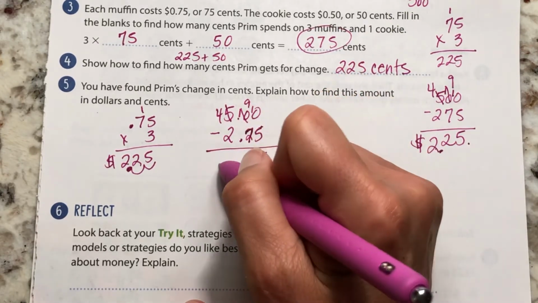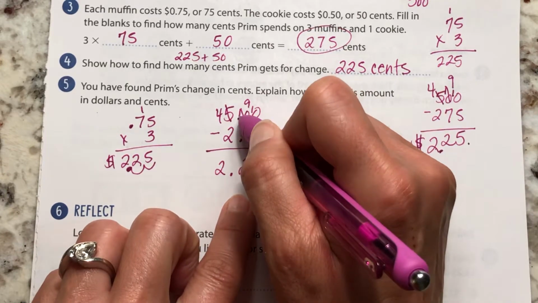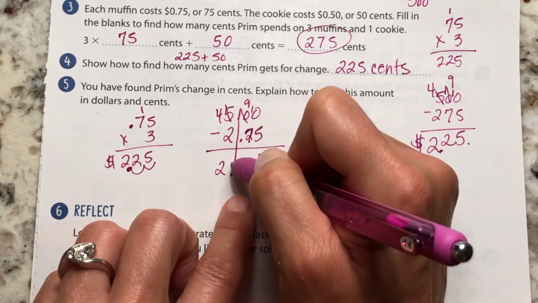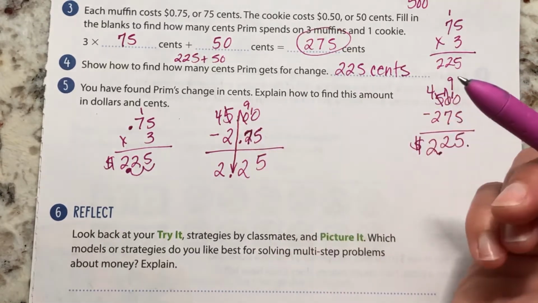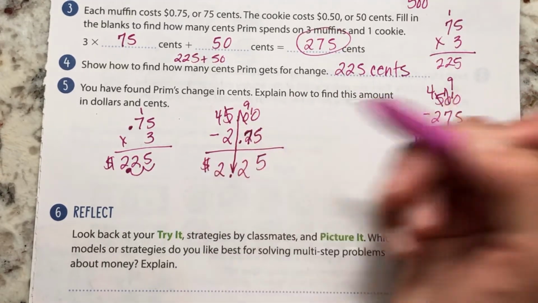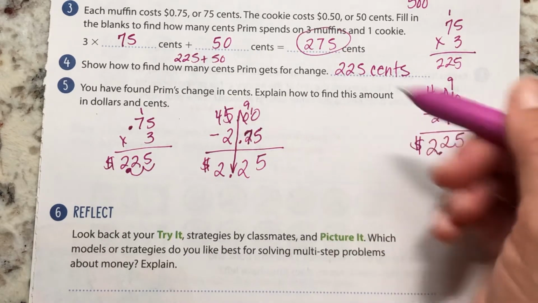And then when you are adding or subtracting using a decimal, the decimal place never changes. So you want to make sure that your answer keeps the decimal point in the same place that it was in your actual problem. So again, we get this answer of $2.25. It's going to be the amount that she gets left over.